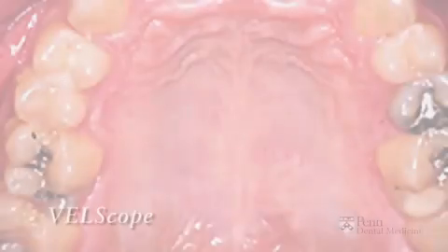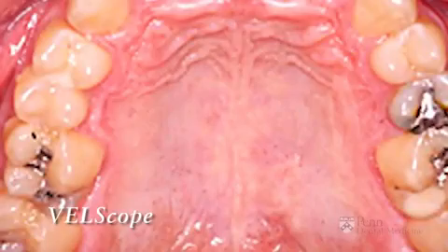We also have a diagnostic tool to detect soft tissue lesions such as Velscope. Velscope uses natural tissue fluorescence visualization to help discover all mucosal abnormalities that may otherwise have been overlooked. Visulite is another diagnostic tool which identifies oral lesions and provides painless screening for the detection of small changes in your mouth.